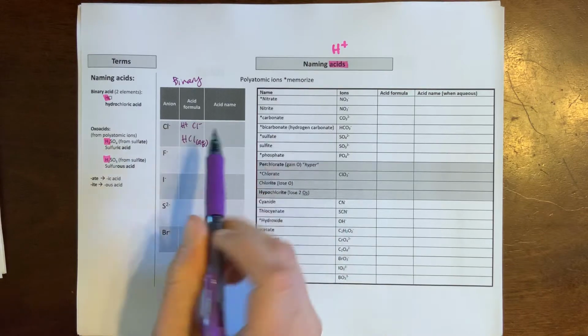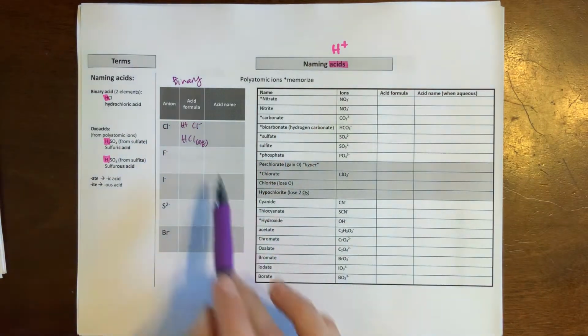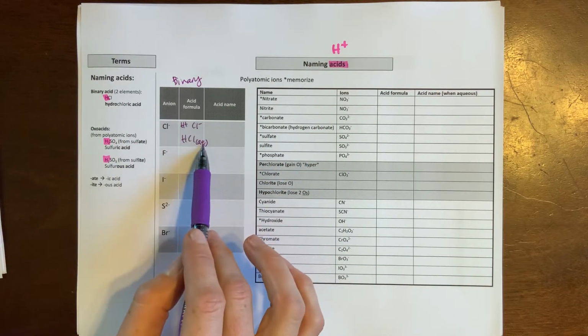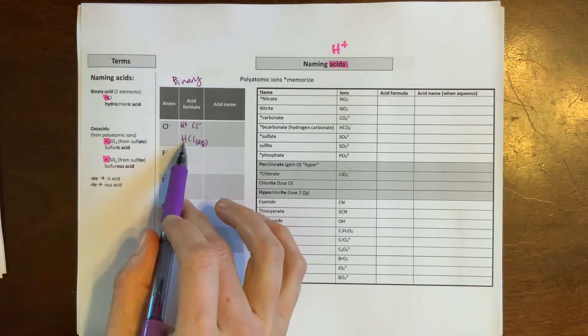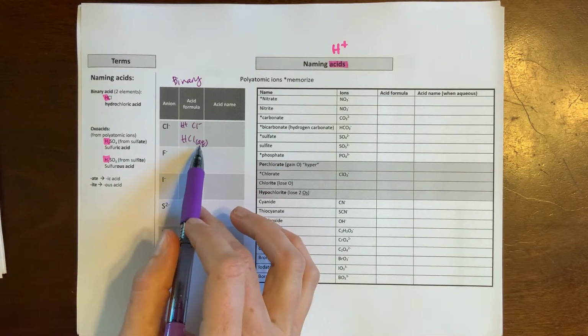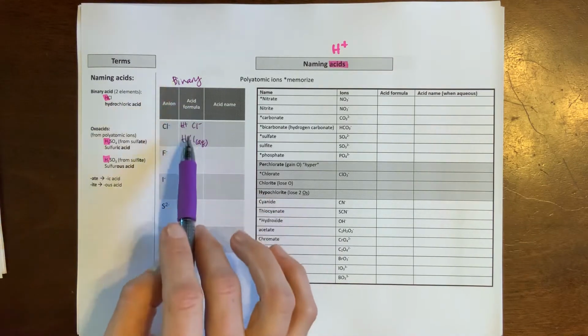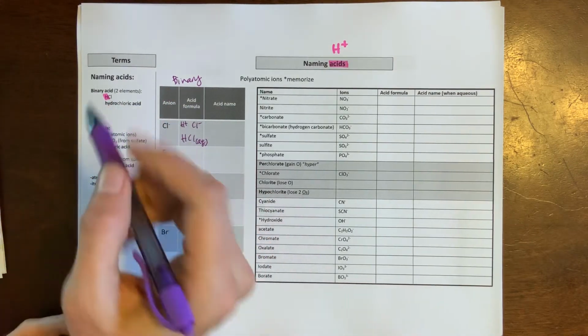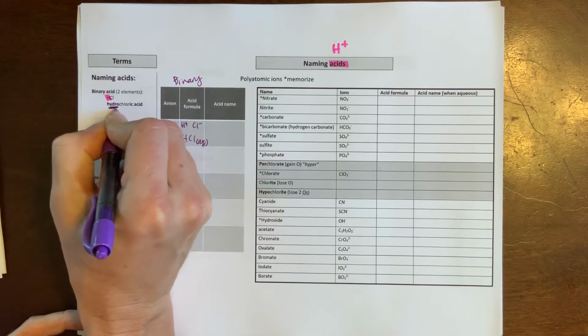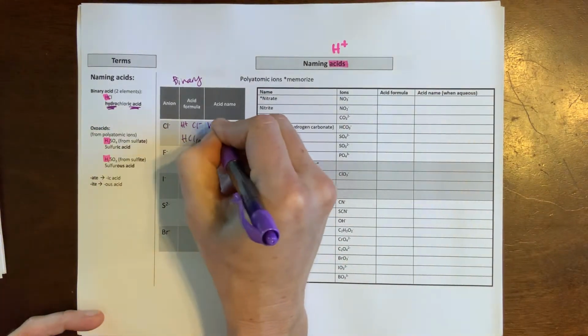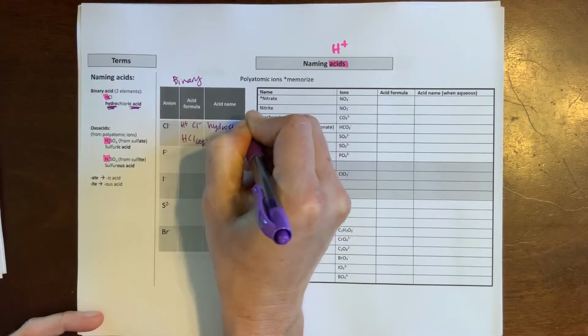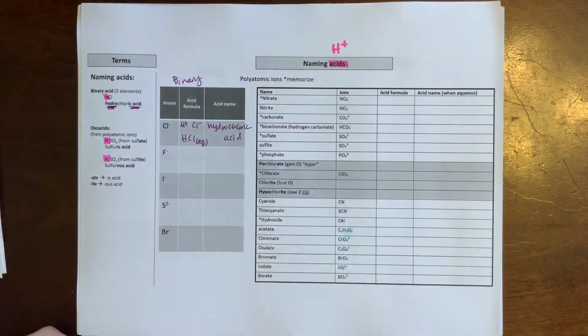And just a note, all these molecular compounds we're building are only acids when you put them into water. So they would each have an aqueous symbol by them. So this is HCl aqueous. When I go to name that, I notice that it's just two elements. So these are going to be my naming rules. I put hydro out in front and ic acid at the end. So this is hydrochloric acid.